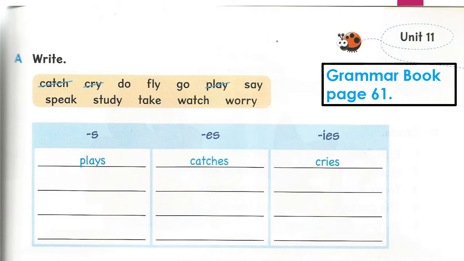We are now, Junior 2, in Grammar Book, page 61, exercise with letter A, write. We have here in this box some verbs, and we are going to put the right verb in its right position. The verbs that will take S, I will put under dash S side. The verb that ends with ES, when I put it in the present simple tense, I will put in the side of dash ES. And the verb that will convert at the end into IES, I will put in the side of dash IES.